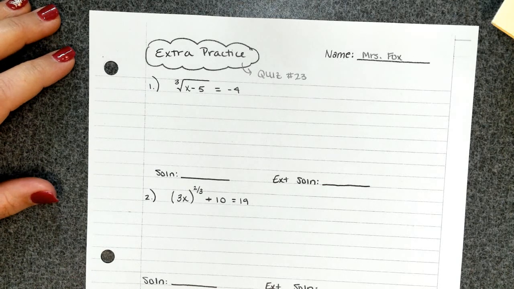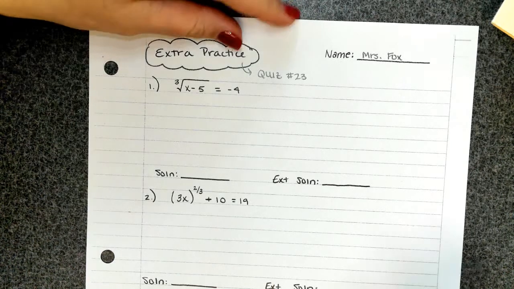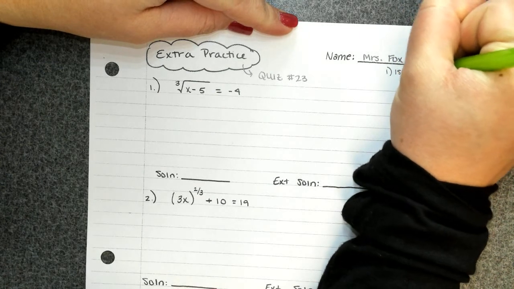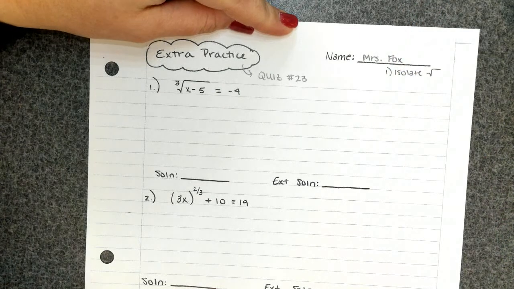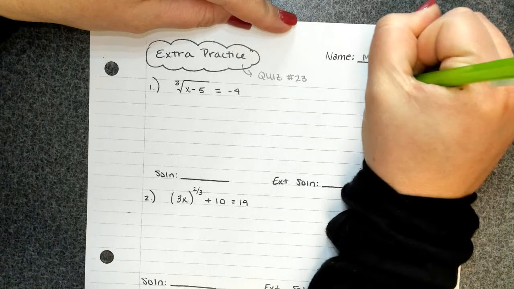So, what are the steps to solving radical equations? We wrote them in our notes. Isolate the radical on one side. Okay, so we're going to isolate the radical, so get the radical alone. That's step 1.